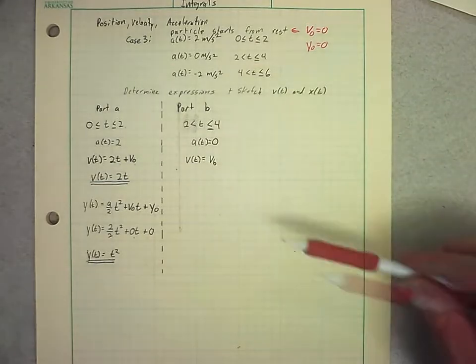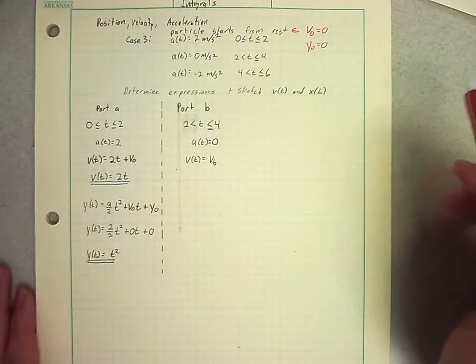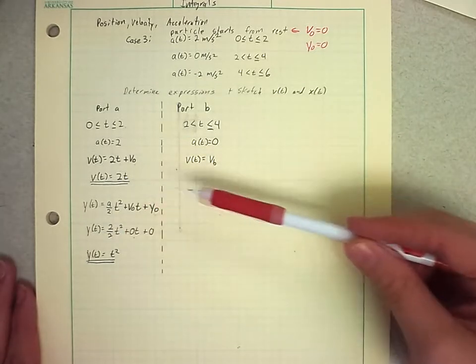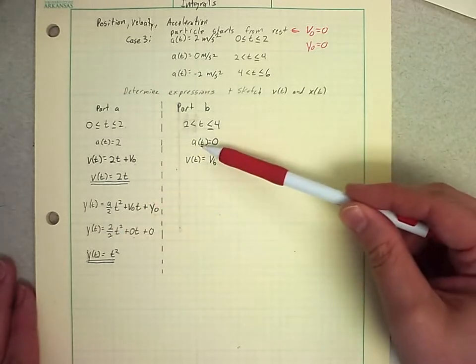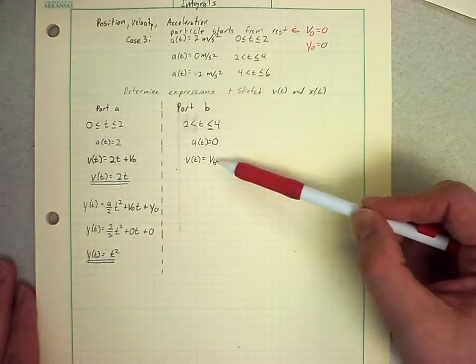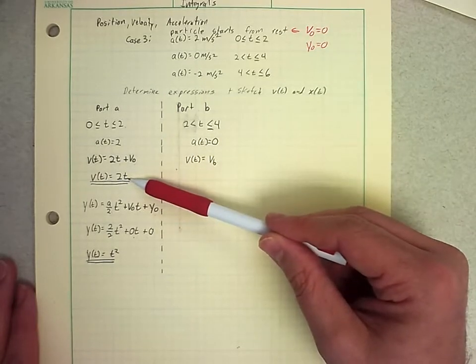And so what is that v of b going to be? Well, we know whatever velocity this ended at, it has to still be going at that velocity if the acceleration didn't change. So the vb that we're looking for is the velocity at 2.